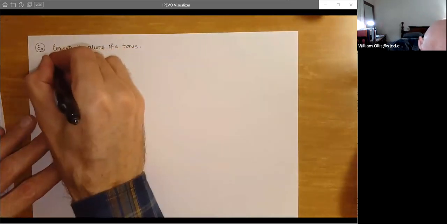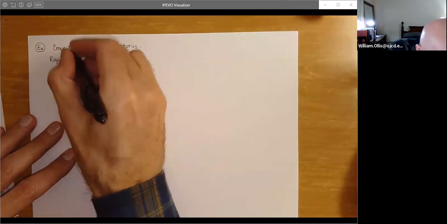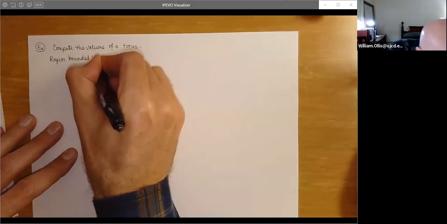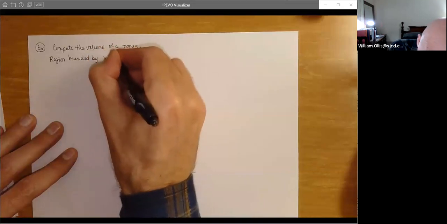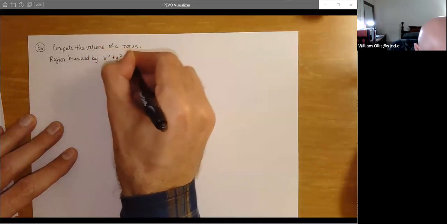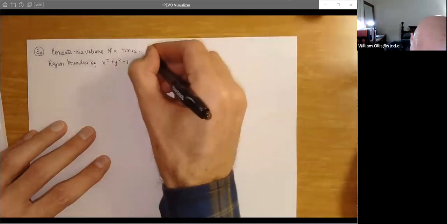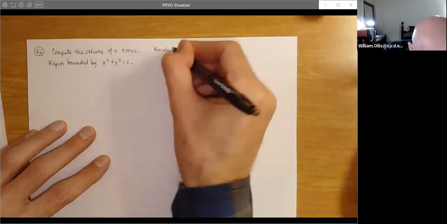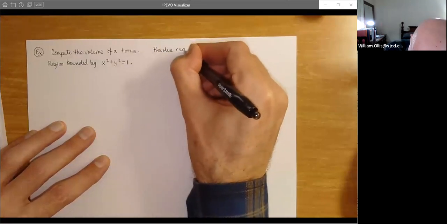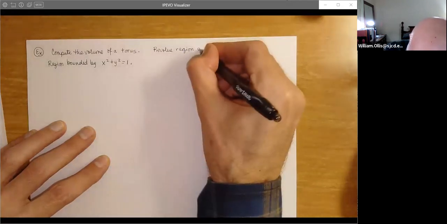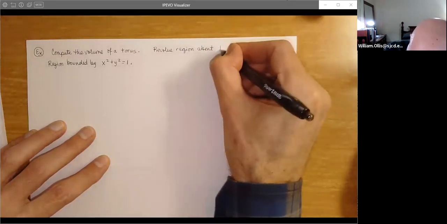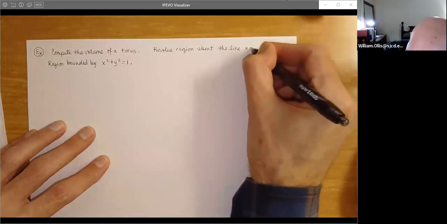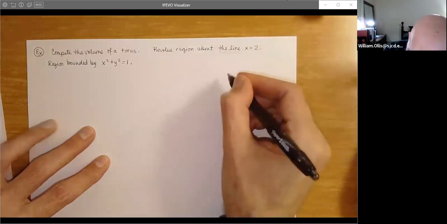So I'm going to say region bounded by the unit circle, x squared plus y squared equals 1. And what we want to do is revolve the region about the line, in this case, x equals 2. And we want to use the shell method.